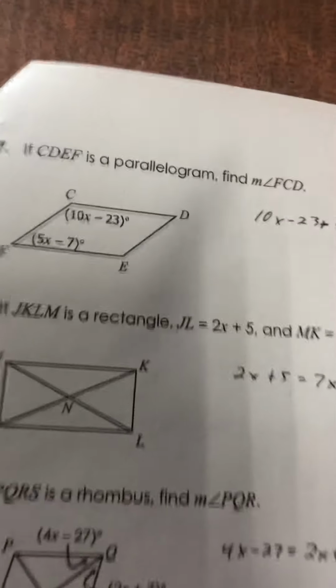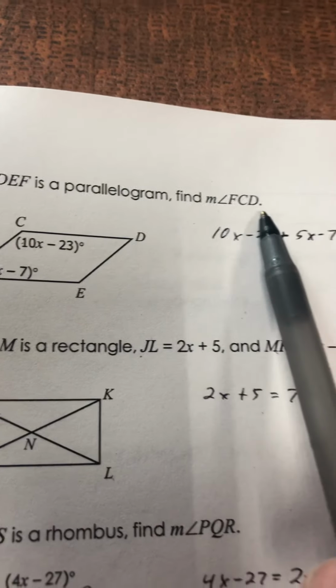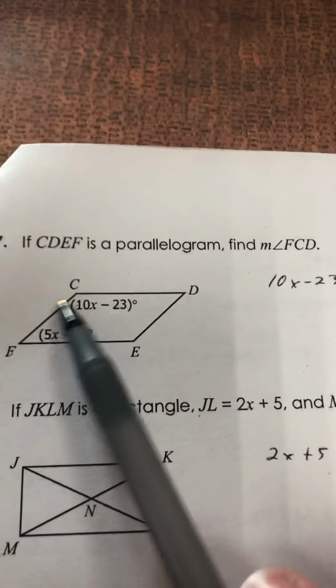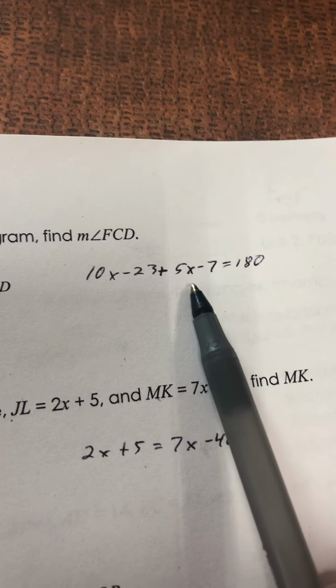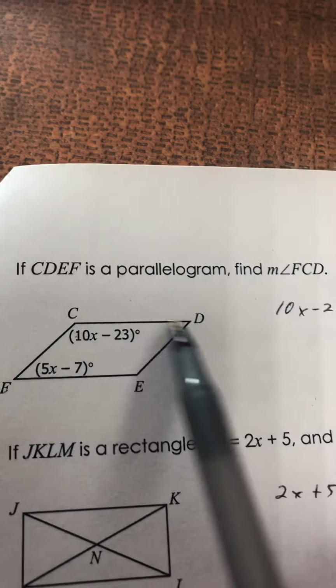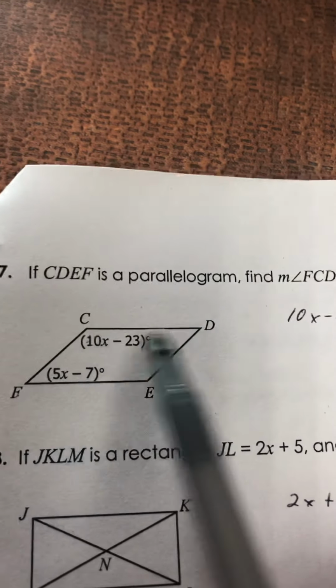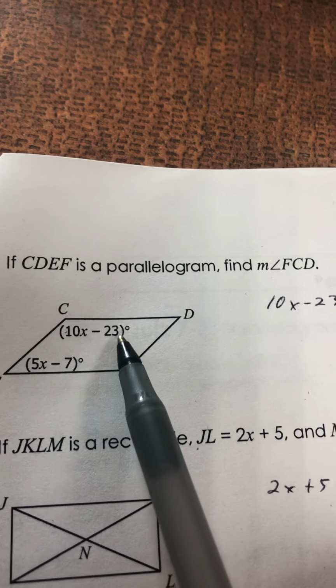For number 7. Taking a look at CDEF. It's a parallelogram. Find FCD. In order to find this, you're going to take this plus this, and these are supplementary, so they are going to equal 180. Go ahead and solve for x. Once you find out what x is, after you isolate the variable, plug that value of x back into FCD, 10 times it minus 23. That's going to give you the measurement that you want.